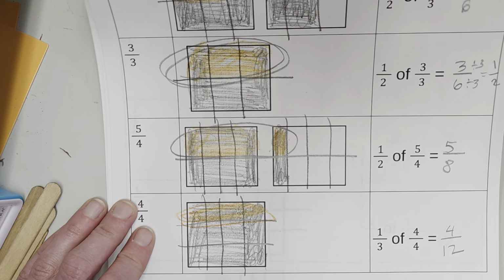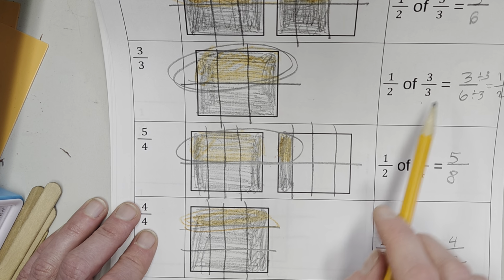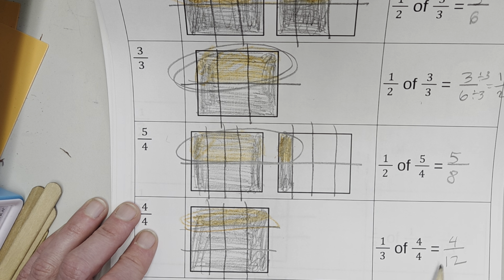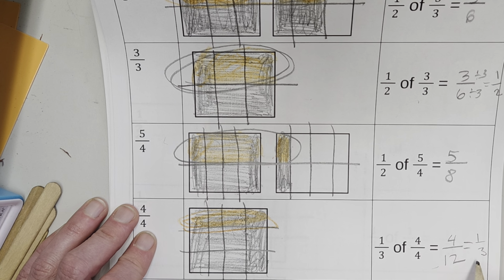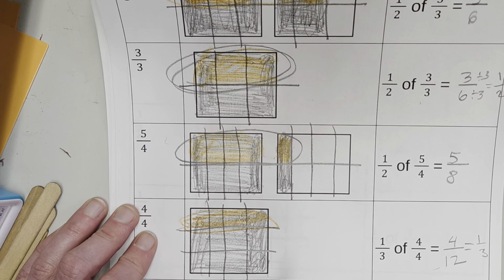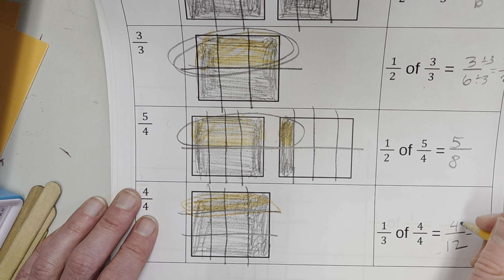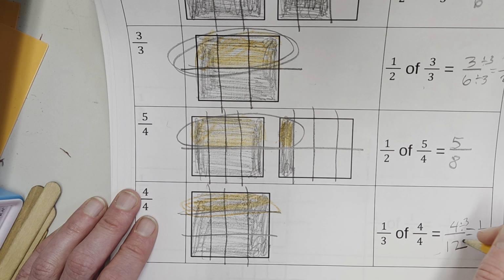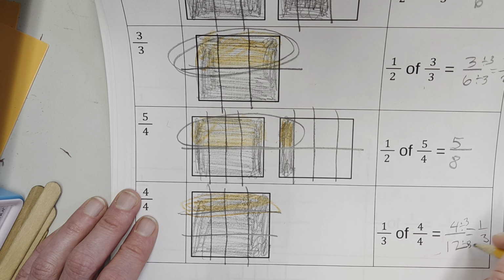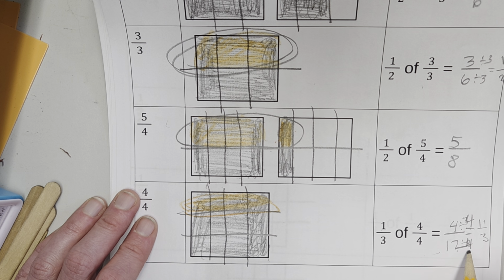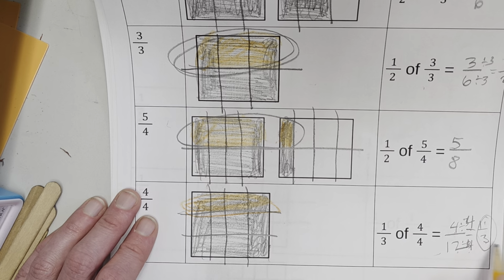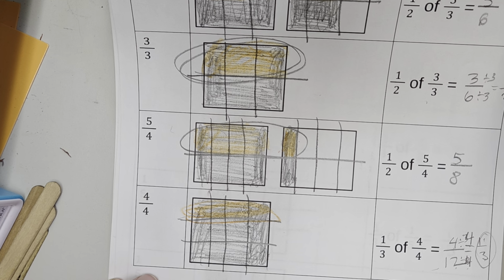1/2 of 3/3 is, we're talking about a half of a whole, a third of a whole. So this should equal a third, right? Because it's a 1/3 of one whole. And we can check that math. 4 divided by 4, 12 divided by 4. 4 divided by 4 is 1. 12 divided by 4 is 3. So that's 1/3. All right, good luck, everyone.